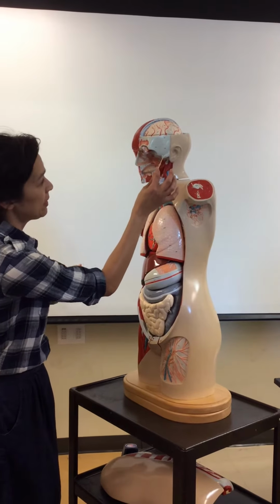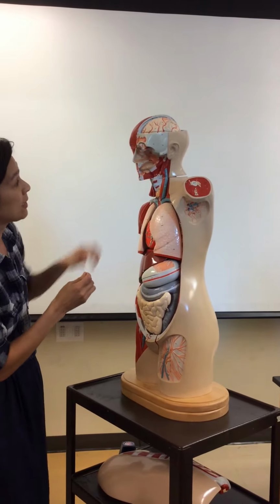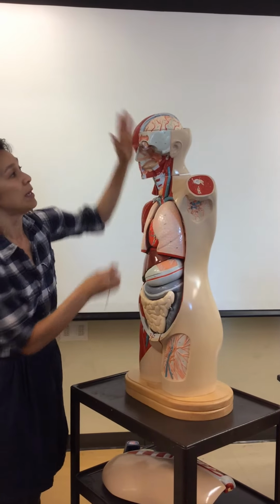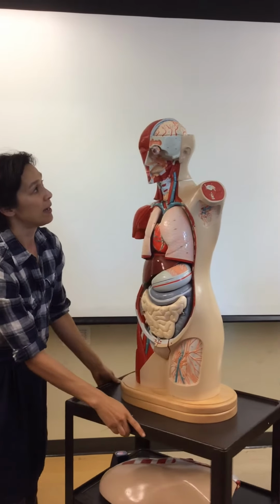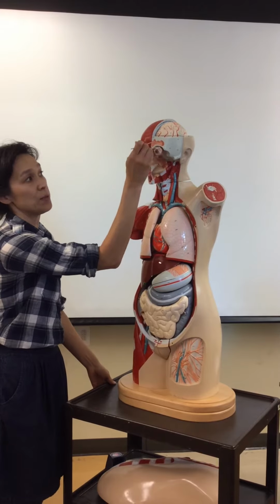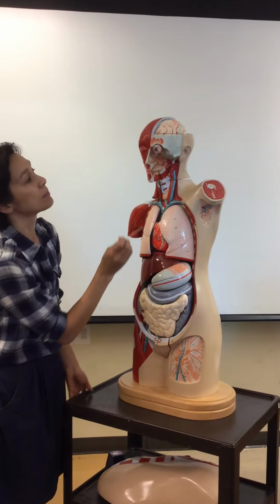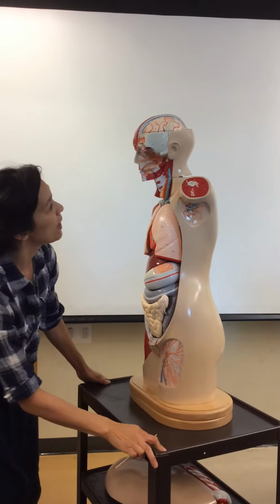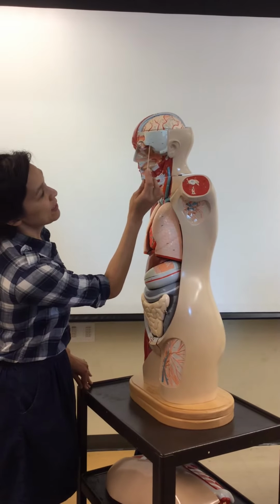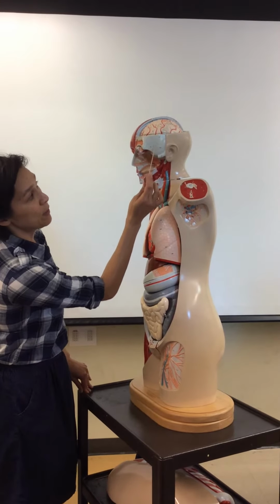So you want to know the skull bones that you can see here. So this is our frontal bone, and you can see the opening, right? So this would be the frontal sinus. And on the side, then you get into this bone here. So this is, again, the sphenoid bone.